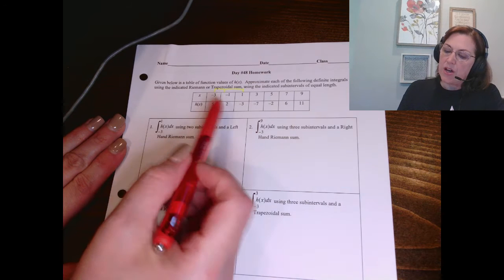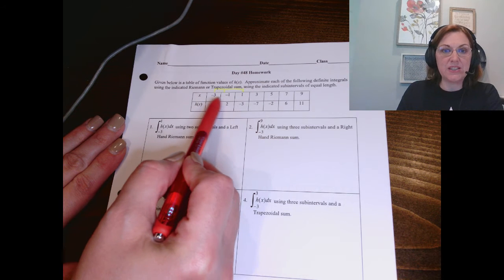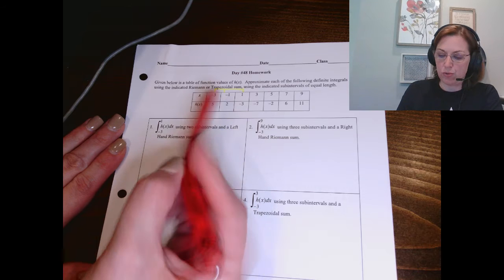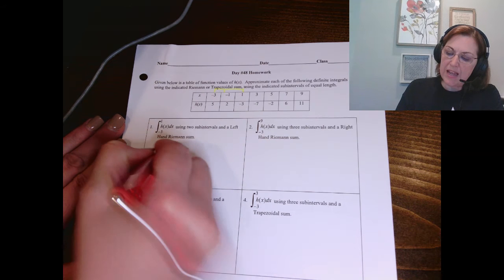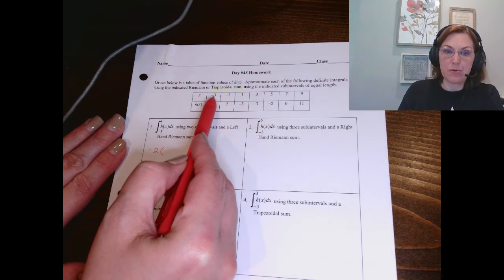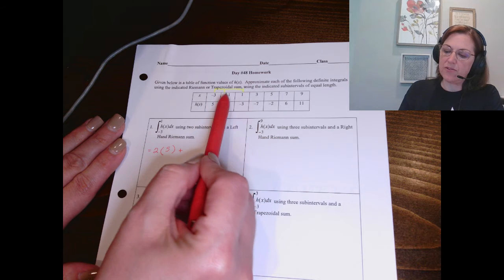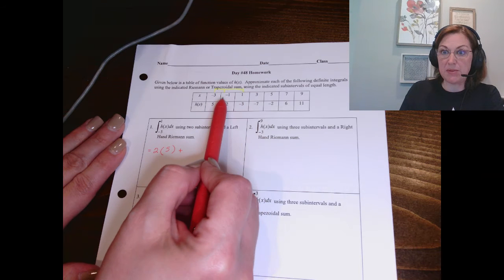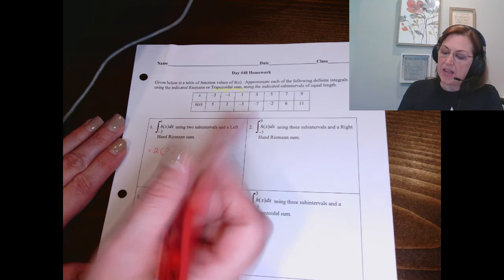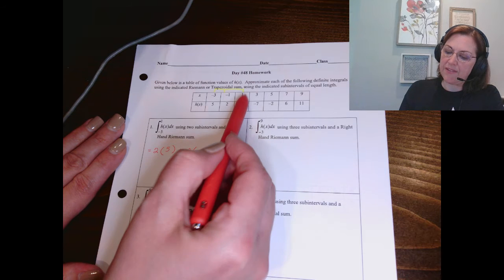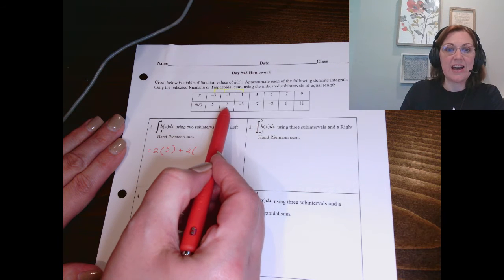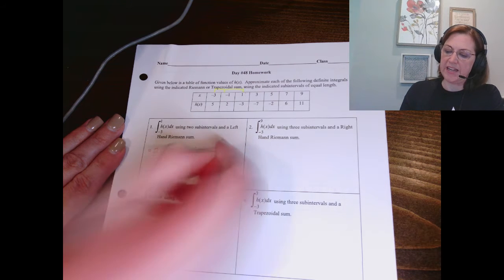So, okay, my first rectangle, the width is going to be 2. And we're going to use the left endpoint to get the height, which will be 5. Let's do the next rectangle. It has a width of 2 here. Notice from -1 to 1 is 2. And then we're also going to use that left endpoint to get the height, which is 2. So we get 14 there.